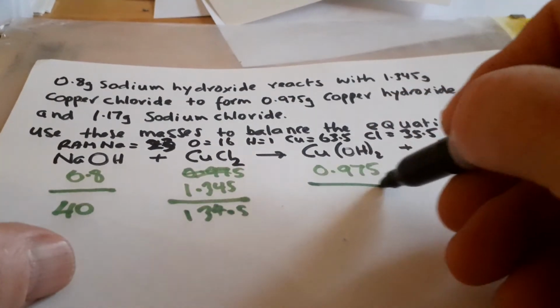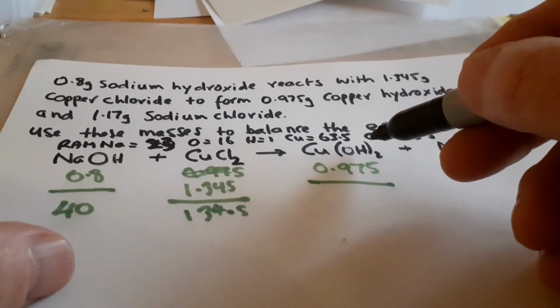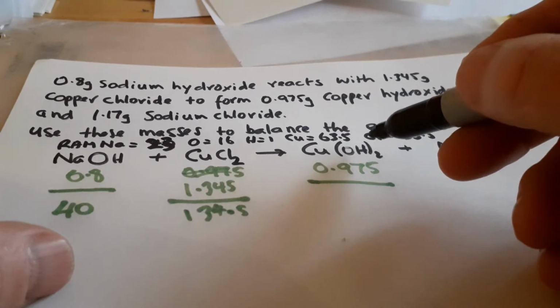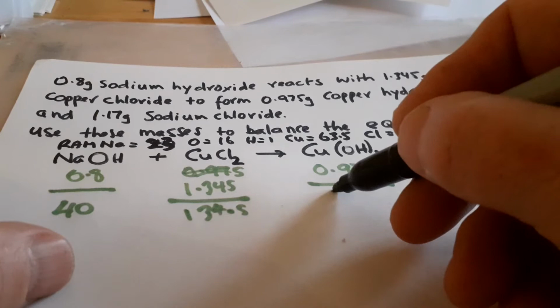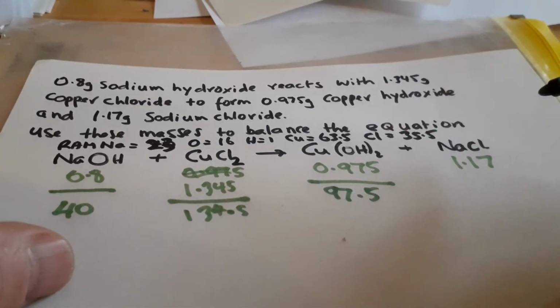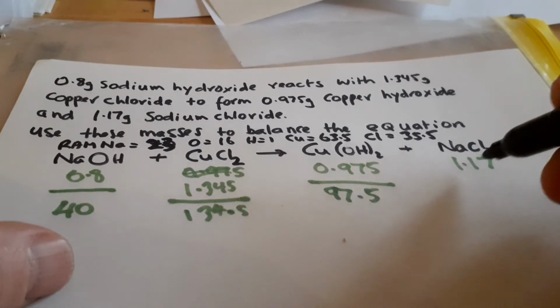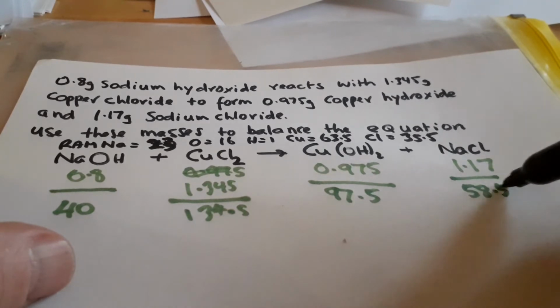Copper hydroxide. Oxygen and hydrogen comes out at 17. 2 17s are 34. 34 plus 63.5 comes out as 97.5. And sodium chloride, we've got 23 plus 35.5 comes out as 58.5.